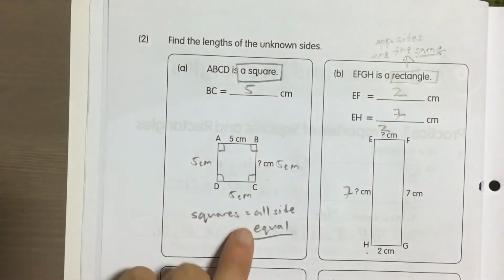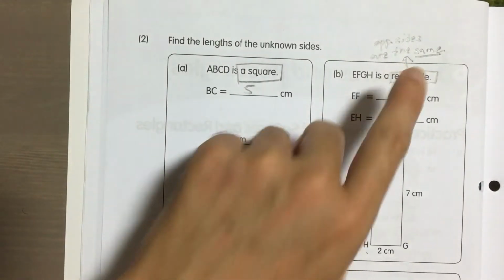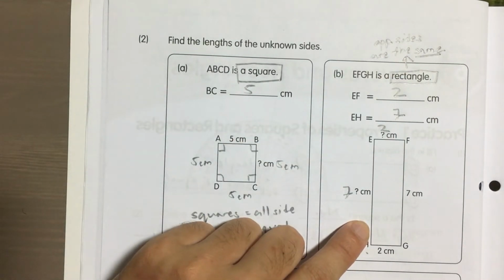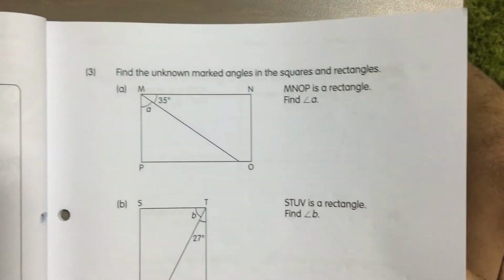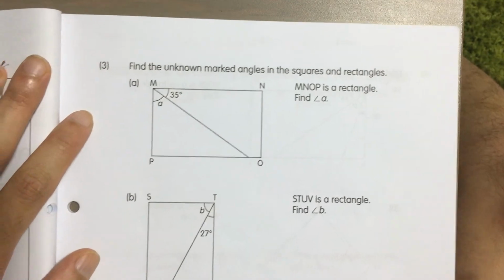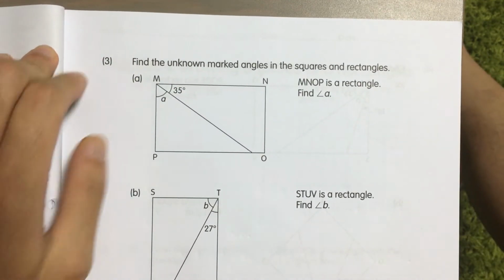A square, what is a square? A rectangle, what is a rectangle? And use what I know to answer the question. This is what we call habits. Alright? Okay, just now I said about the right angle and something about 90 degrees, and this is what we're going to use.